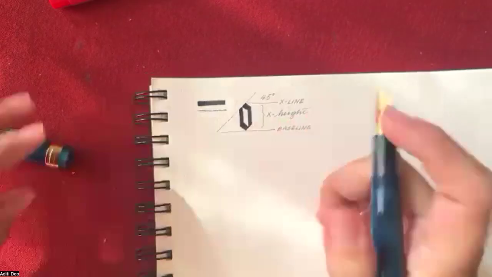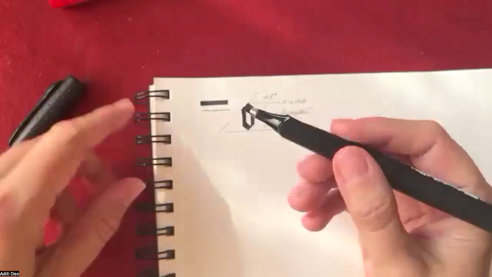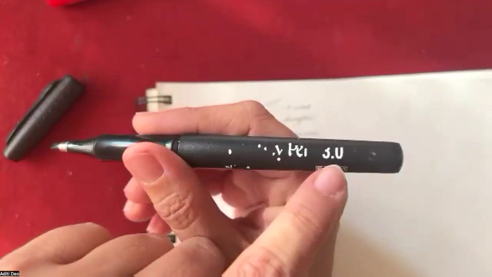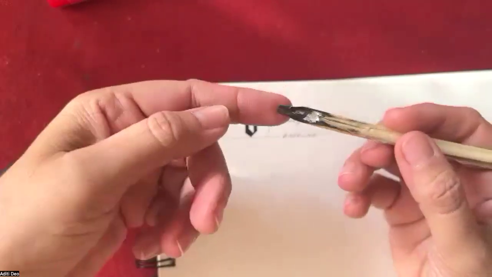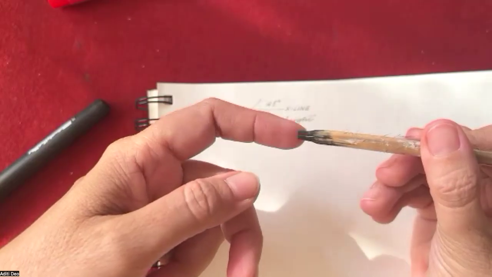And the X height is measured very cleverly in terms of the width of the pen. So in this case, I know that the width of my pen is 3 mm. But if I had a random quill like this, I'm not really going to measure it at 3 mm or 2 mm or whatever.